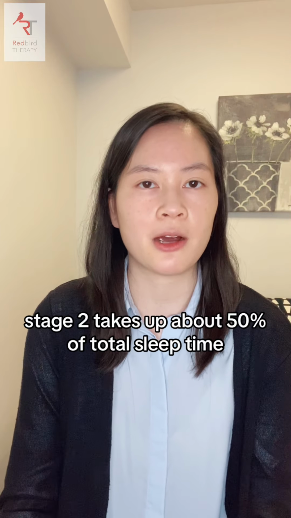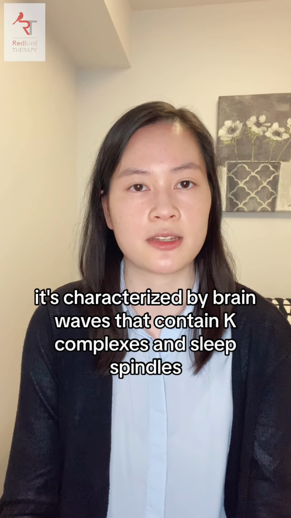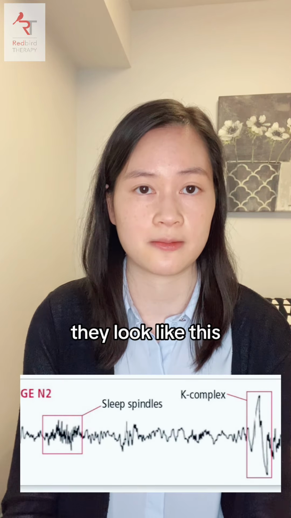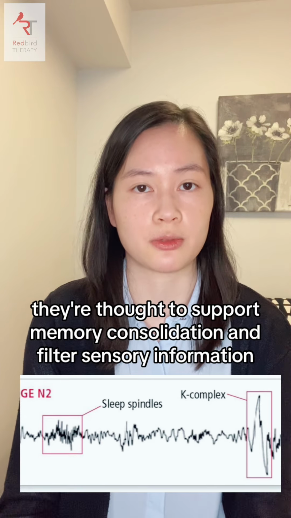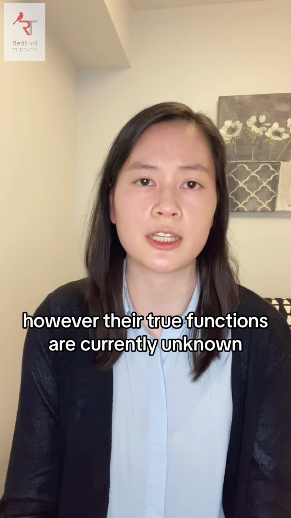Stage 2 takes up about 50% of total sleep time. It's characterized by brain waves that contain K complexes and sleep spindles. They look like this. They're thought to support memory consolidation and filter sensory information. However, their true functions are currently unknown.